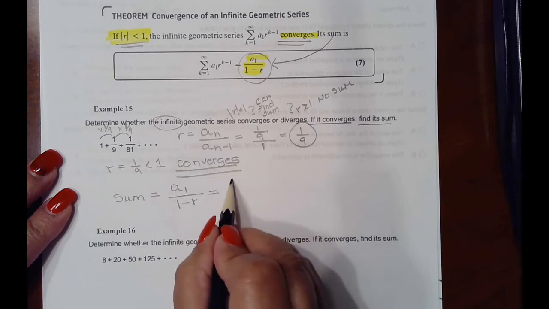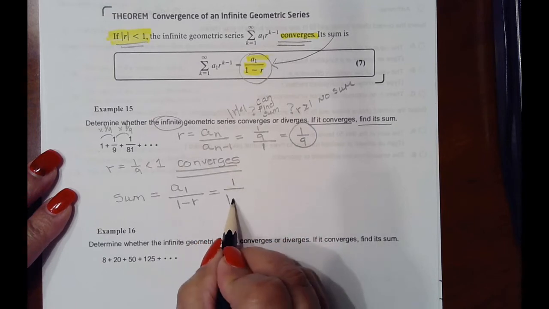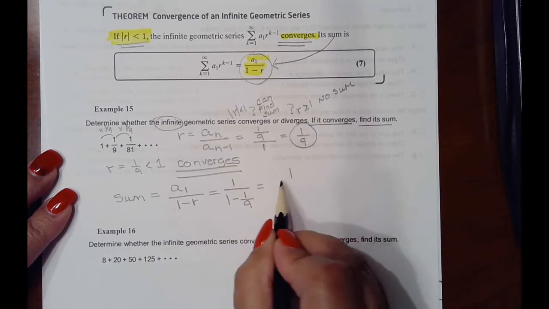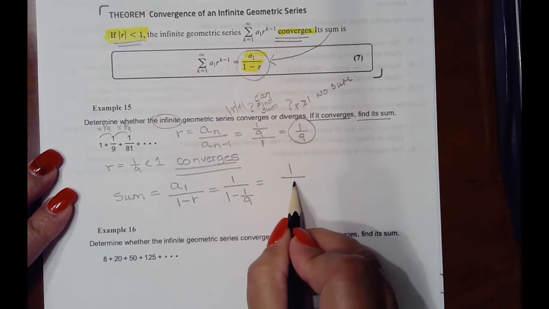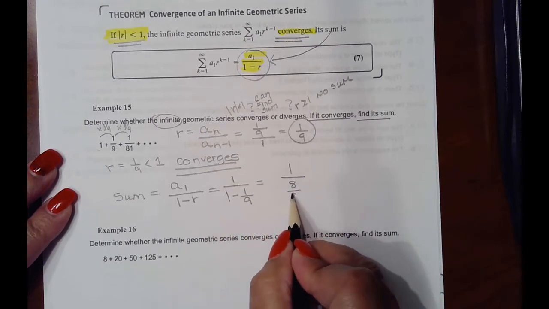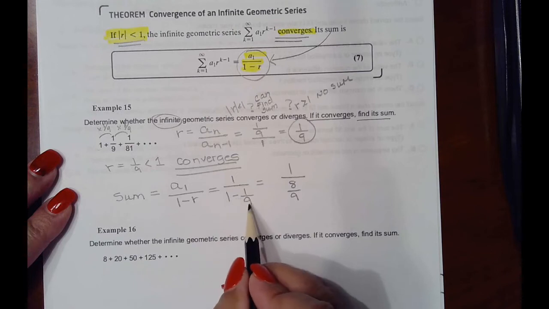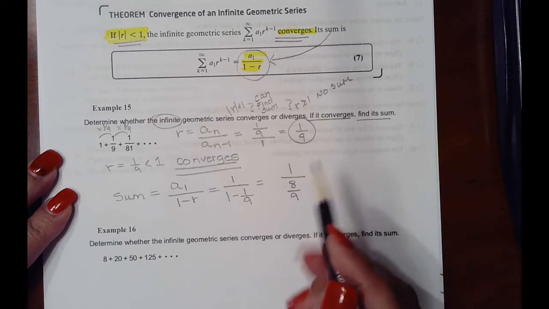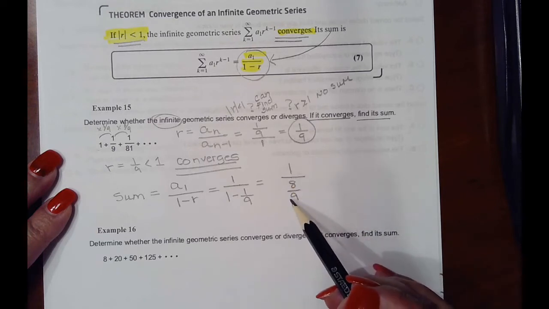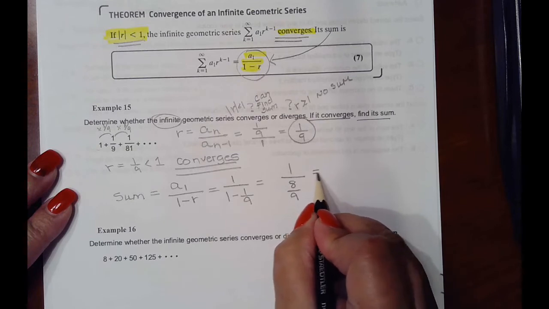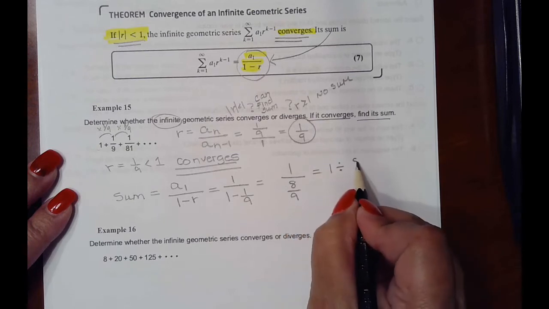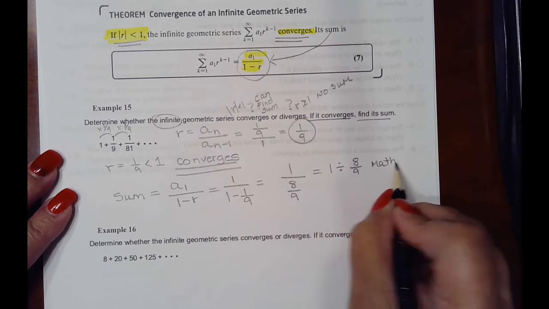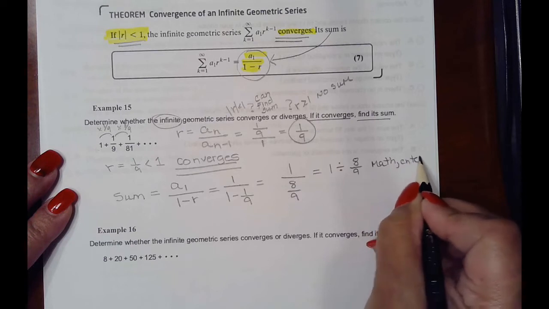First term in this sequence is a 1, and then on the bottom we're going 1 minus 1/9. And you can get your calculator to help out with that. This minus this, 9/9 minus 1/9, but again, just put in your calculator, 1 minus 1/9, and then convert it into a fraction. If you want to do this by hand or do it by calculator, you can go 1 divided by 8/9. If you're going to put it in the calculator, you can just press it in just like this, but then turn it back into a fraction by hitting math, not equal sign, math, enter, enter.